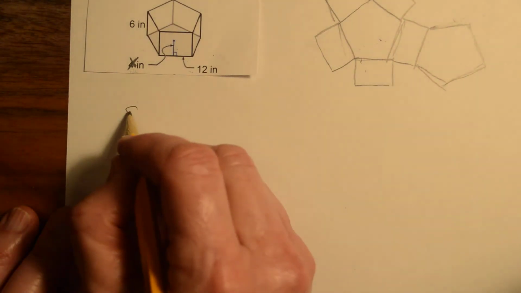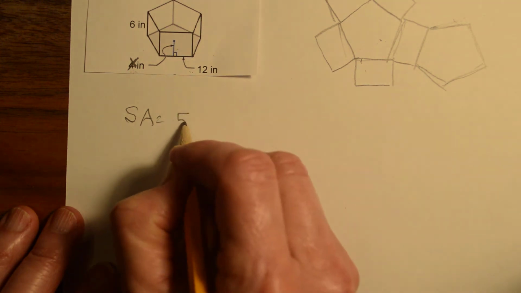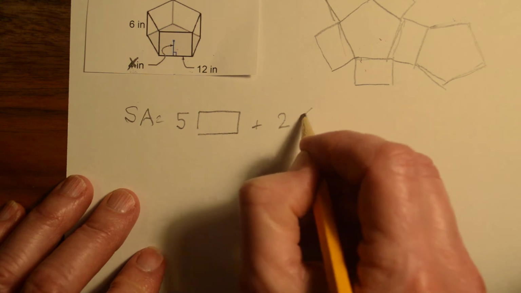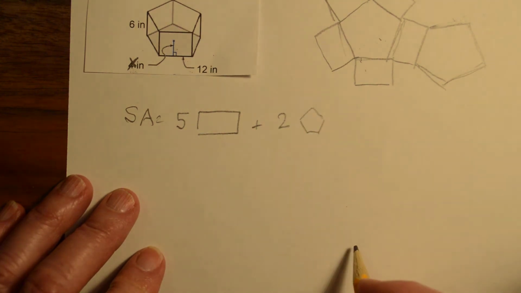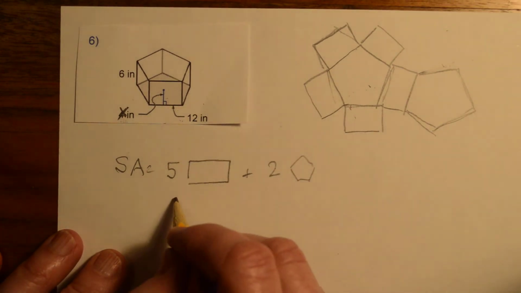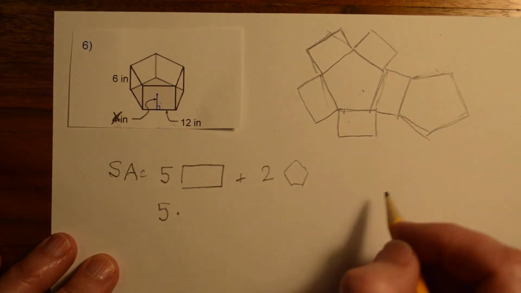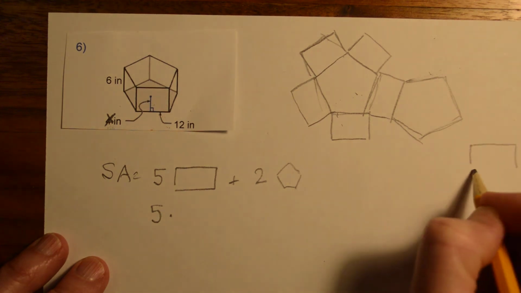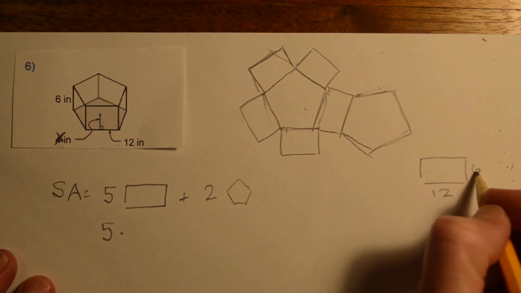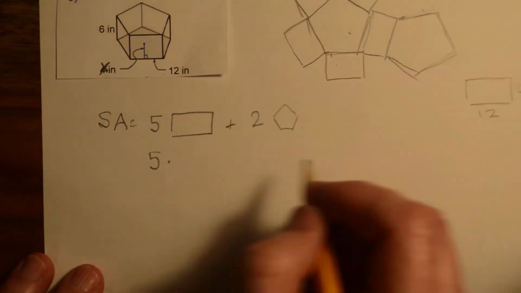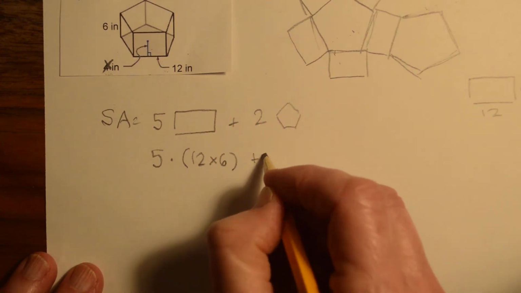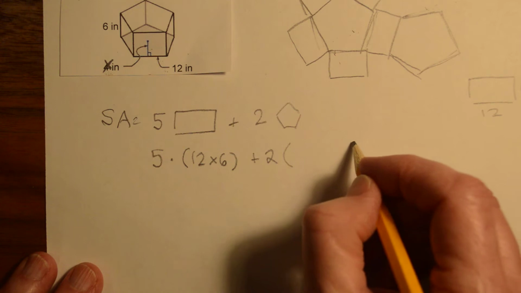Okay, so when we go to find the surface area, we're going to have 5 identical rectangles that we need to find the area of, and 2 identical pentagons that we need to find the area of. And I'm going to choose to do the 5 rectangles first because they're nice and easy and we're going to get them out of the way quickly. So if I draw that one side, it has a base of 12 and a height of 6. And so we'll just fill that in here. 5 times 12 times 6 plus 2 times whatever we get as the area of the pentagon.